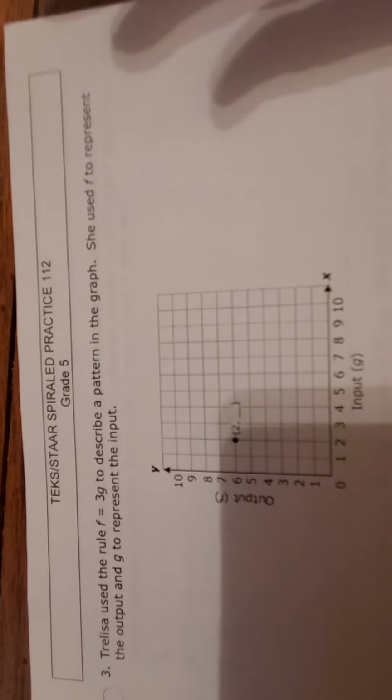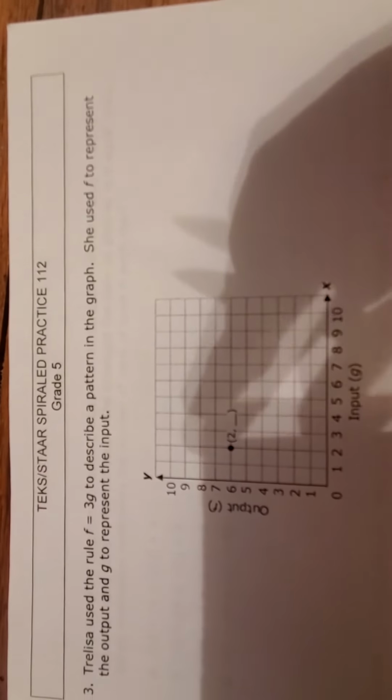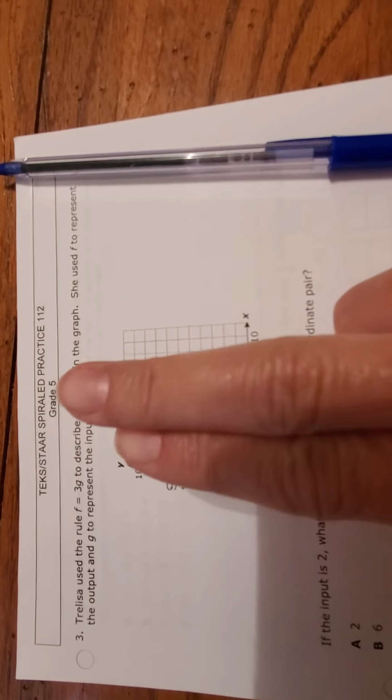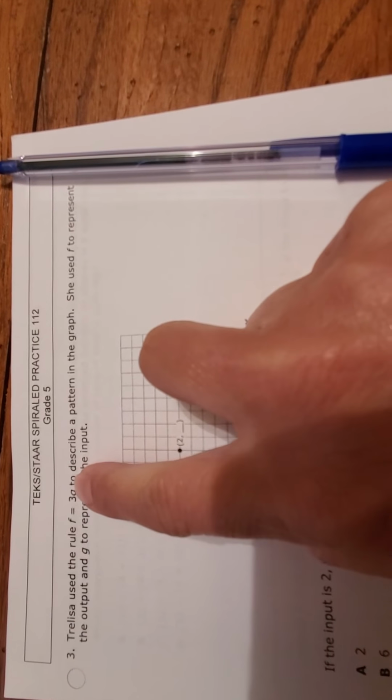Okay, number 3 says, Trelissa used the rule F equals 3G to describe a pattern in the graph. She used F to represent the output and G to represent the input. If the input is 2, what is the other number in the coordinate pair? So a couple of things here. Remember, a number next to a letter like this means we're going to do what? That's right, multiply. You know that on this we need to make a T-chart.